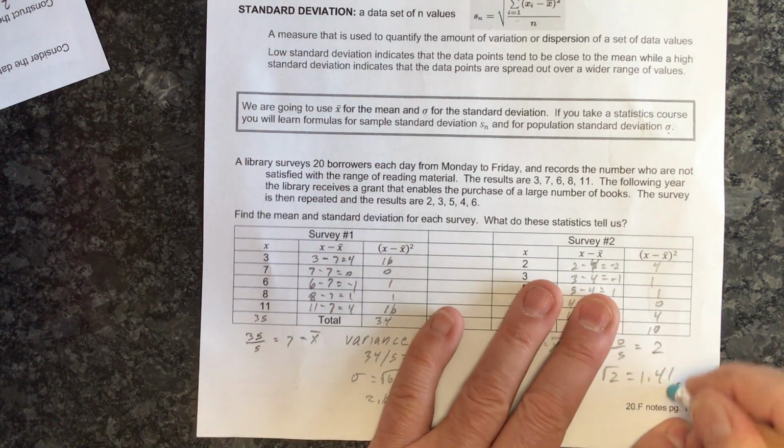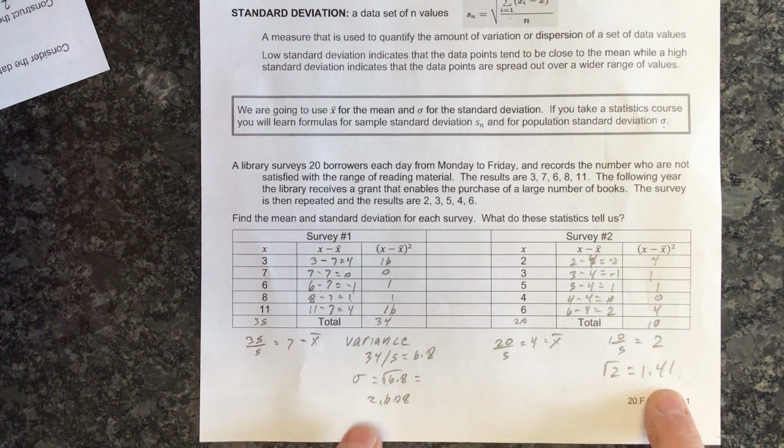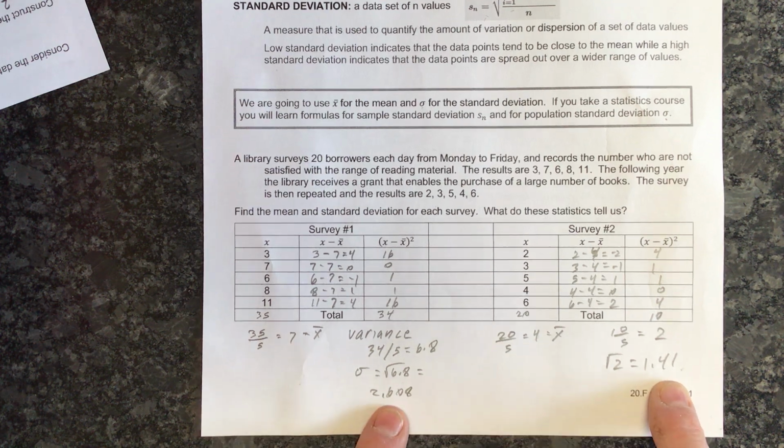So what you notice is that after they added reading material to the library, the standard deviation is smaller after they added new material.